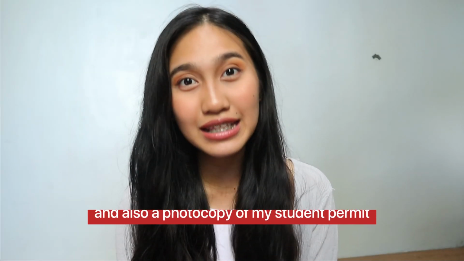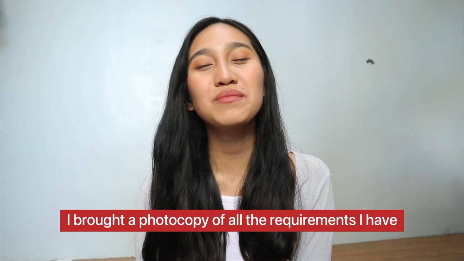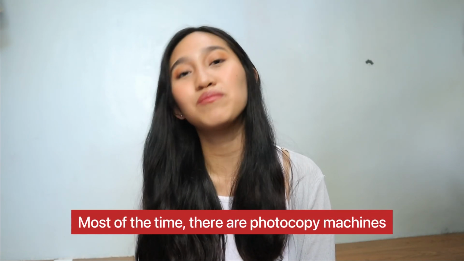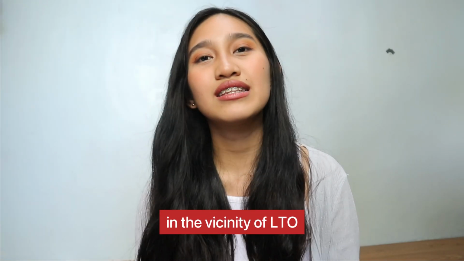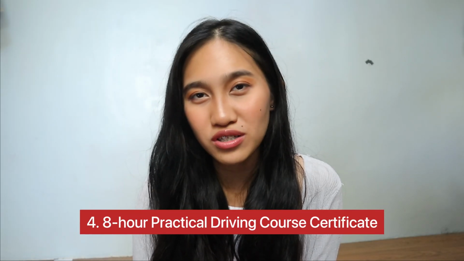So, what I did is, I brought my original student permit and I also brought a photocopy of my student permit just in case. Lahat ng mga requirements na dinala ko, meron akong backup ng photocopy. Pero pag ni-require kayo ng photocopy, tapos di naman pala nakasulat sa requirements, pero sabi, kailangan ng photocopy, don't worry, most of the time, sa vicinity ng LTO, meron siyang mga photocopyhan.